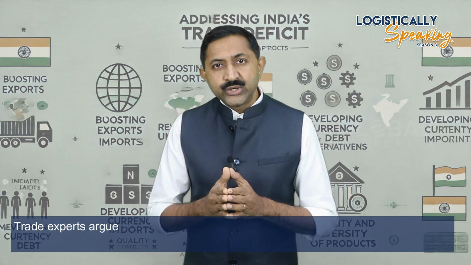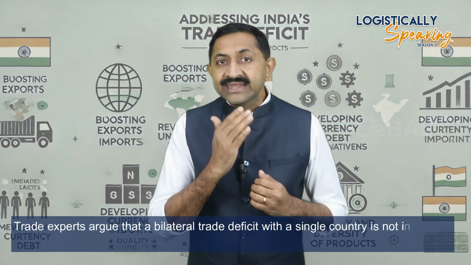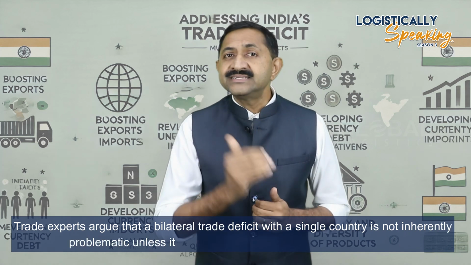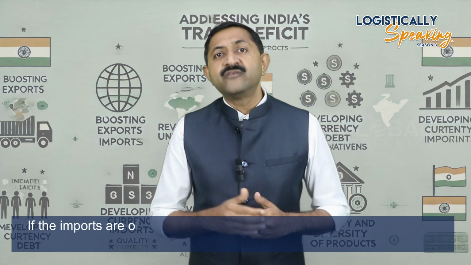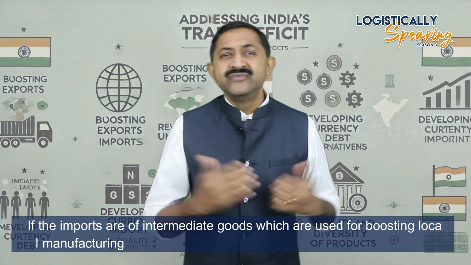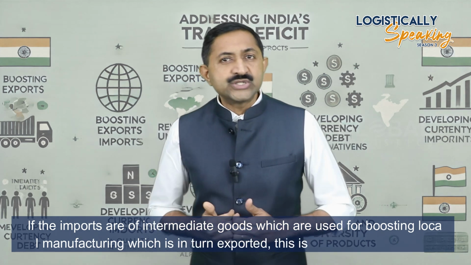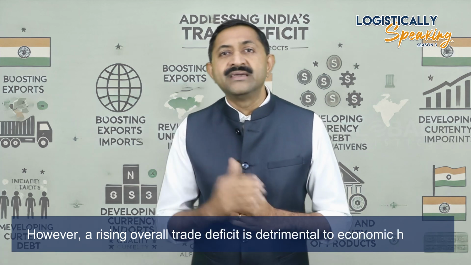Trade experts argue that a bilateral trade deficit with a single country is not inherently problematic unless it leads to over-dependence on that country. If the imports are of intermediate goods which are used for boosting local manufacturing, which is in turn exported, this is not a major problem. However, a rising overall trade deficit is detrimental to economic health.